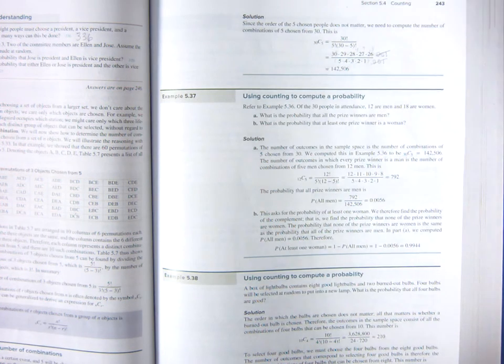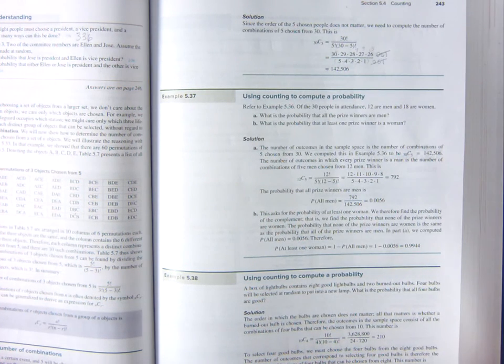All right, let's look at using counting to compute a probability. In example 5.36, 30 people in attendance, we'll say we know that 12 are men, 18 are women. So what is the probability that the winners are men? What is the probability that at least one winner is a woman?